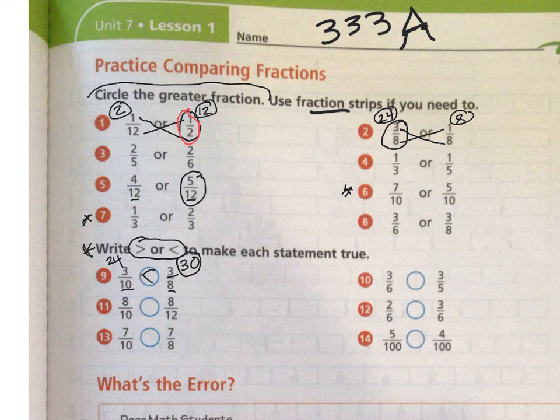Same thing as what we did up on top, but we're just choosing the signs. And once again, if you see bottom numbers that are the same, like on this one and this one, then I only need to look at the top number to tell which one is bigger.